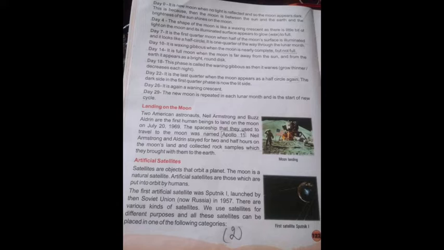Now, we will see landing on the moon. Two American astronauts, Neil Armstrong and Buzz Aldrin, are the first human beings who landed on the moon on 20 July 1969.